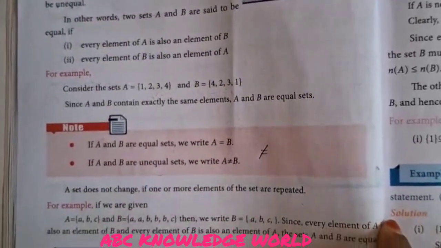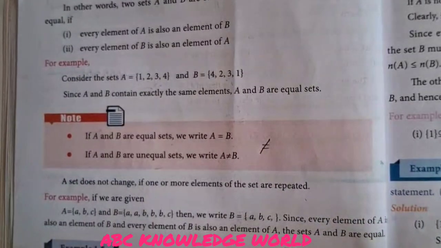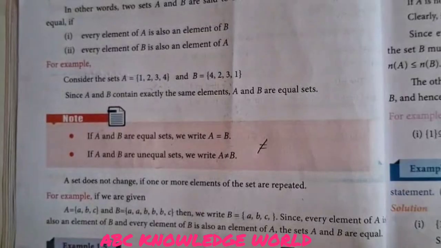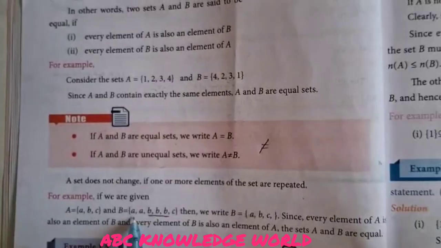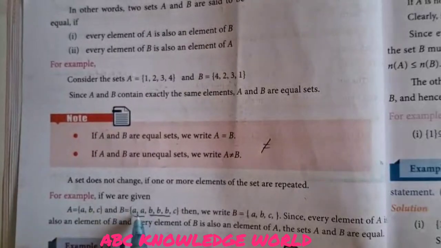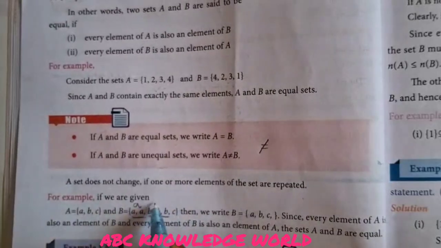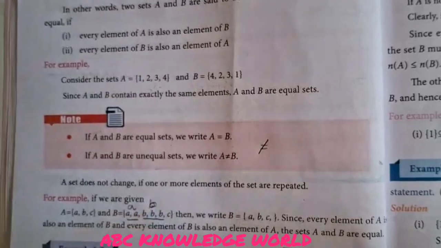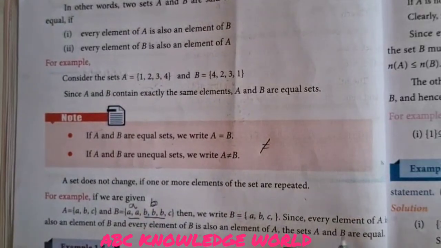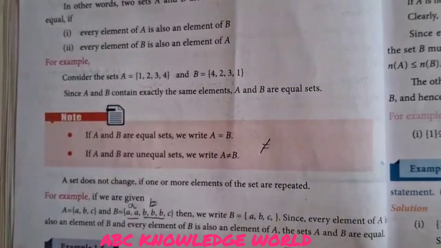For example, if we are given A is equal to {A, B, C} and B is equal to {A, A, B, B, B, C}, then we write B is equal to {A, B, C}, because it has 3 B's and 2 A's. If elements are repeated, we write 1 A, 1 B and 1 C. So {A, B, C}: since every element of A is also an element of B, and every element of B is also an element of A, the sets A and B are equal.